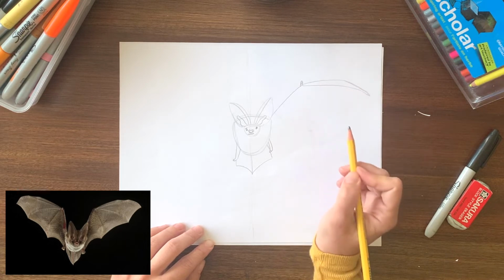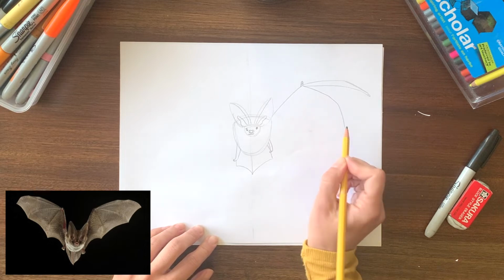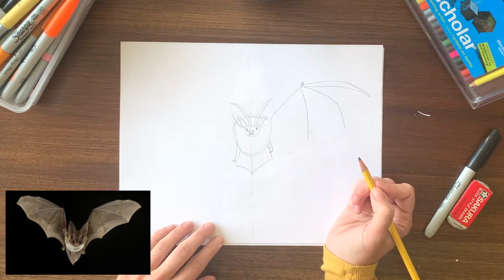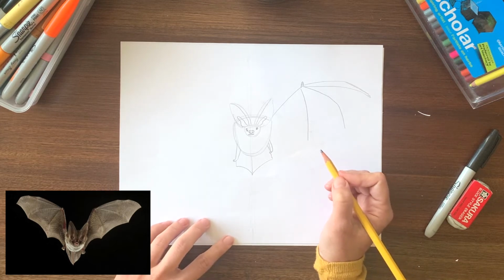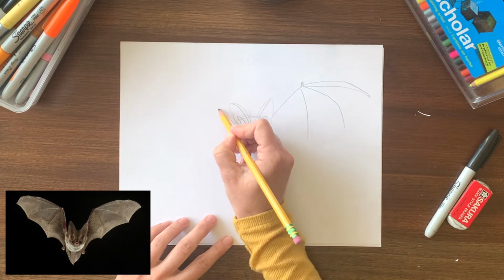So there will be kind of a curved line over to the edge of the bat's wing, and then curved and down, and then just down. So there we go. Those are the webbing. I think those are kind of like the bat's bones, and then the webbing goes in between.